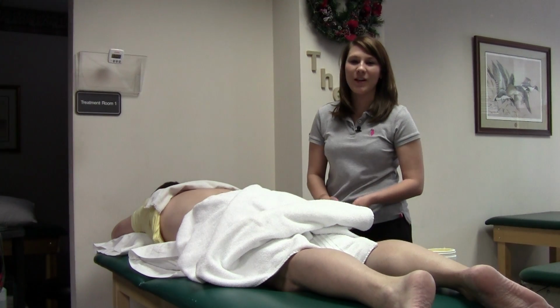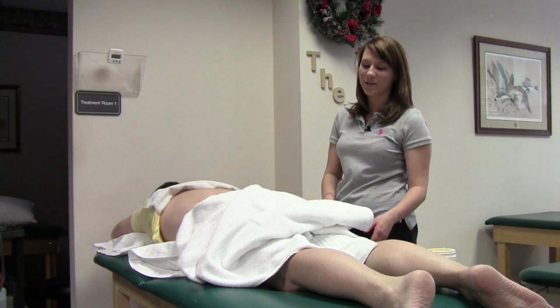And that was a demonstration of soft tissue mobilization to the paraspinals.